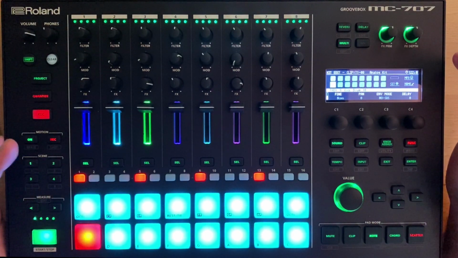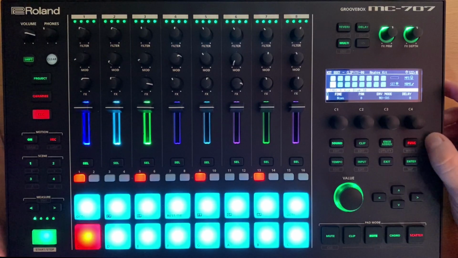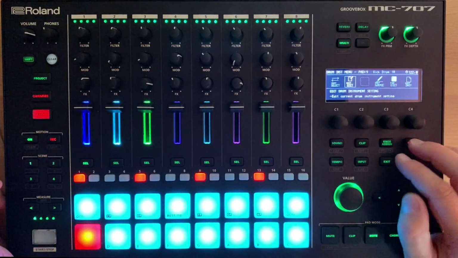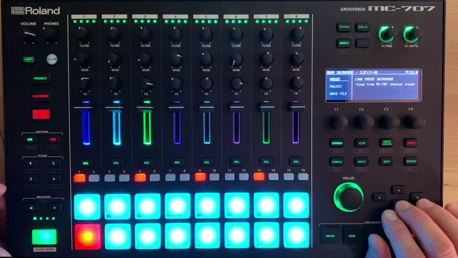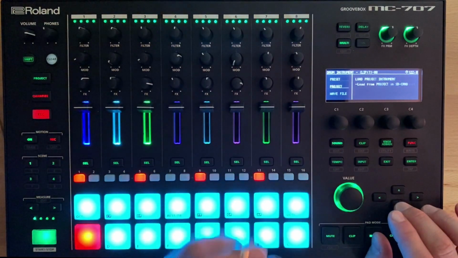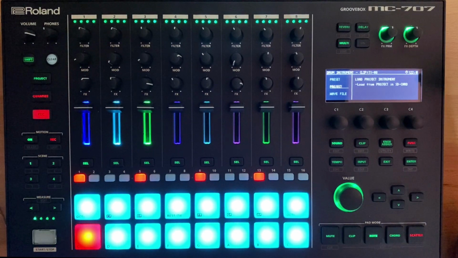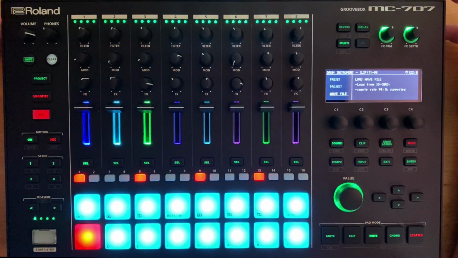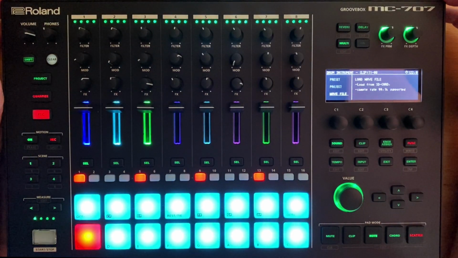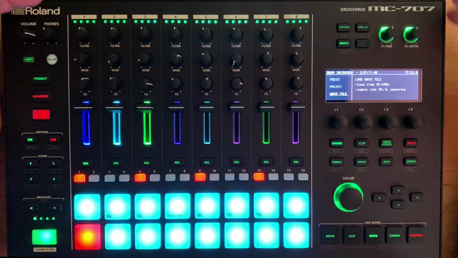But if you want to dive in and go down the rabbit hole yet again with drums, you just press enter. And from here, you can go to instrument select. You can load a preset from the regular preset list. If you have a specific project, say you've got one project just full of kick drum clips, you can load it from that project. Or a WAV file. If you have WAV file samples on the SD card, you can load it this way as well. So if you want to put all your drums on there, you can use your own drum samples.